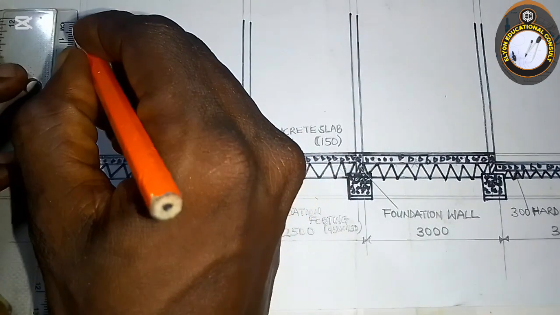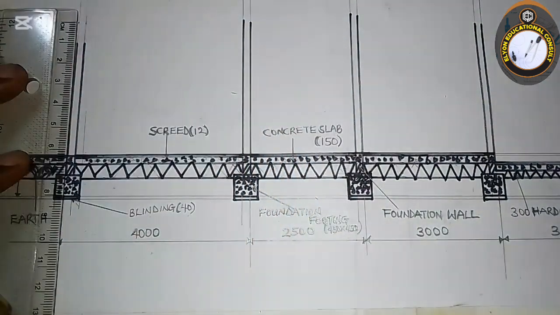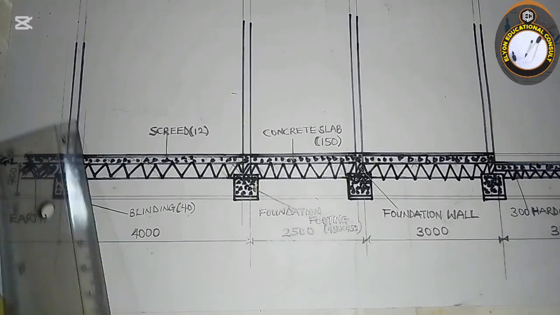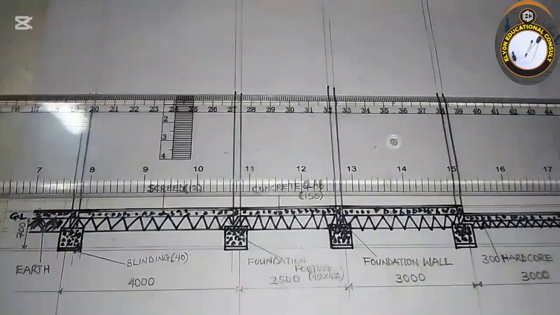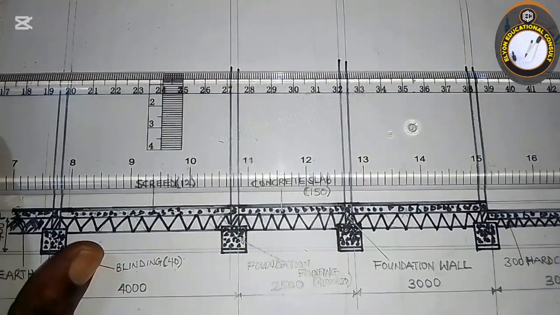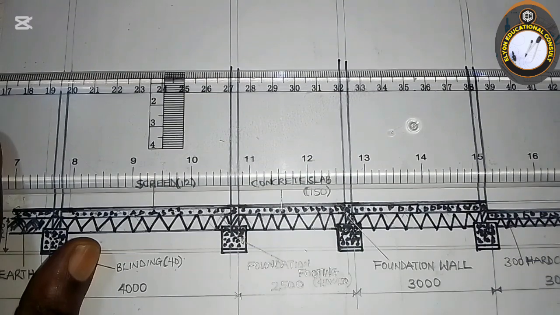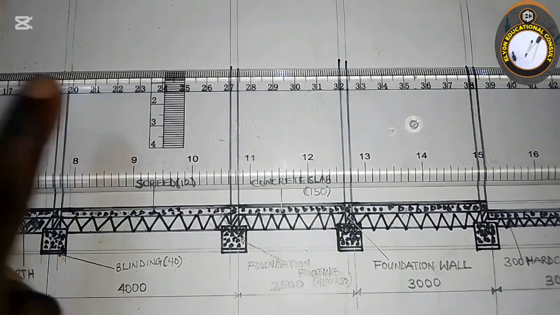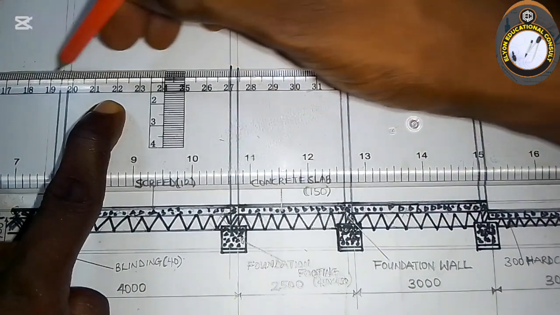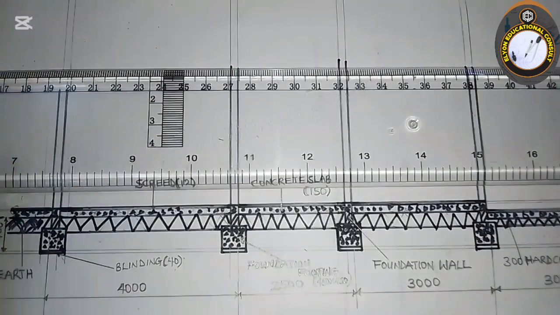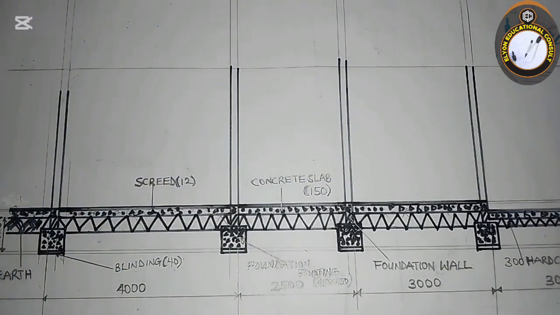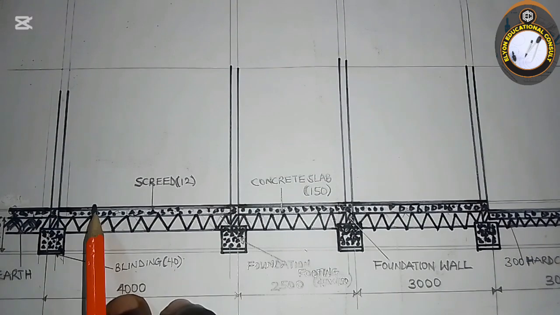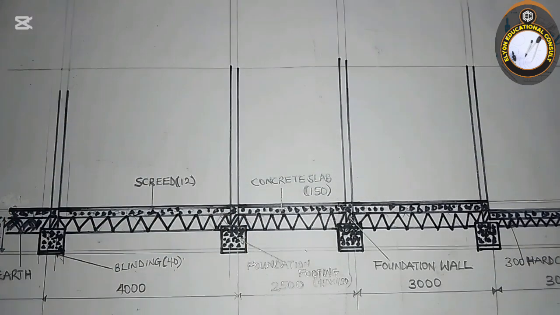If this is my 6.2, that is 6.2 over there. I'll take it from here now. Then we have this. So this is the floor to the ceiling.